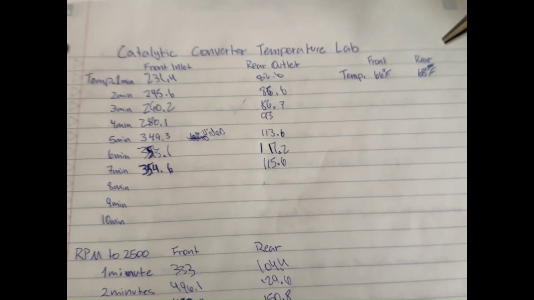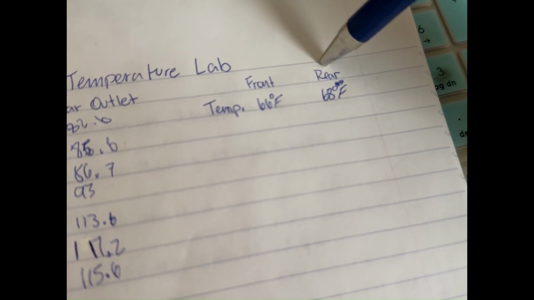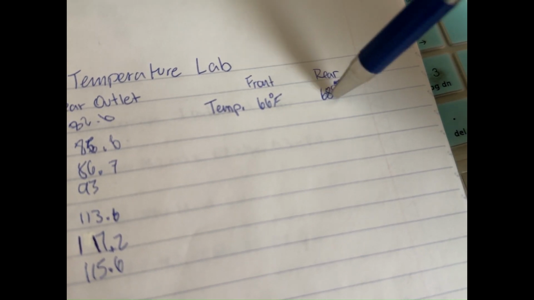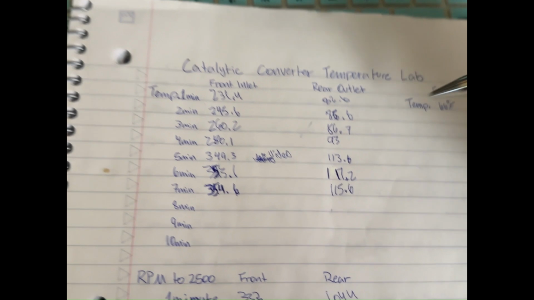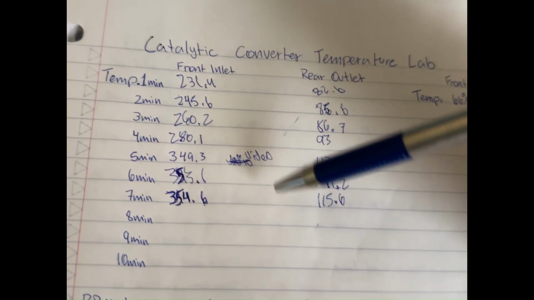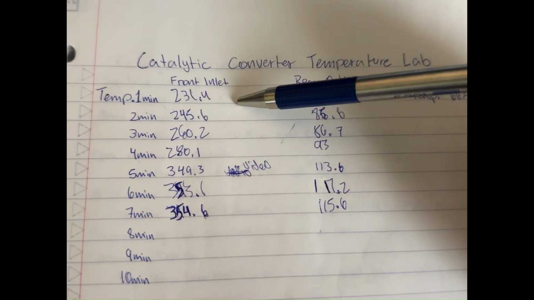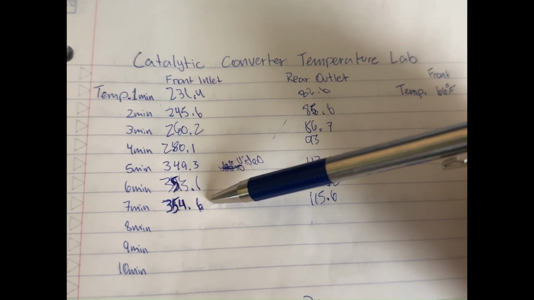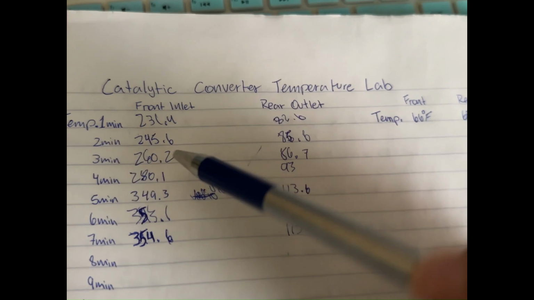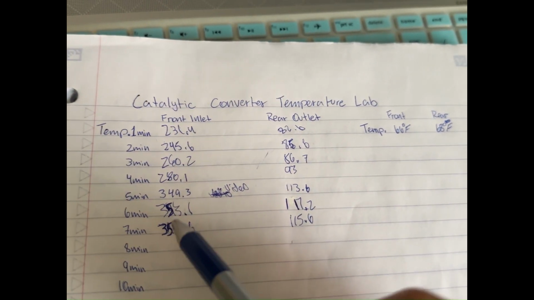Here we have our temperature readings. Right here we have our readings before we even start the vehicle, the inlet and the outlet, which is just room temperature. Over here is 10 minutes. I couldn't complete it, but as you can see, it increases as time passes, the same as our rear. However, the difference is about 10% from the inlet and the outlet.